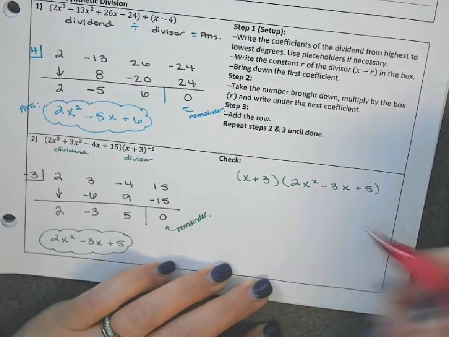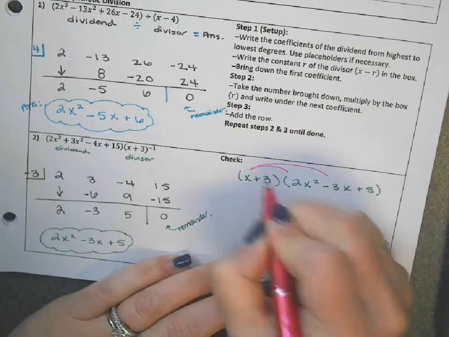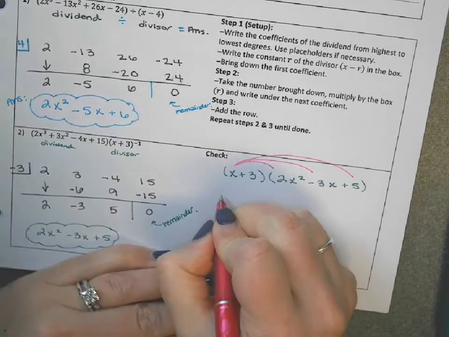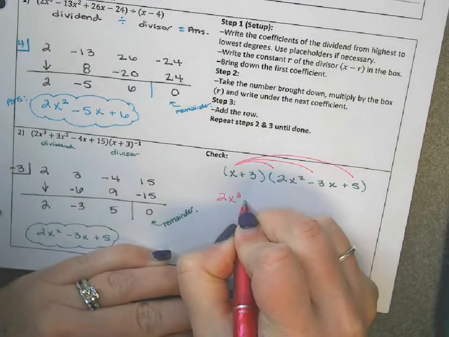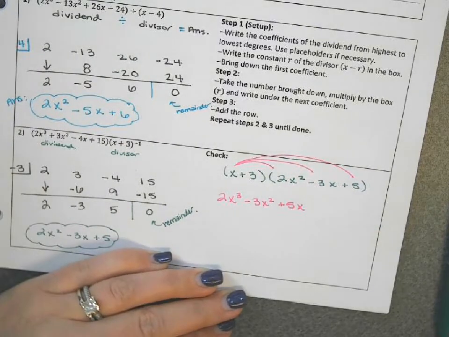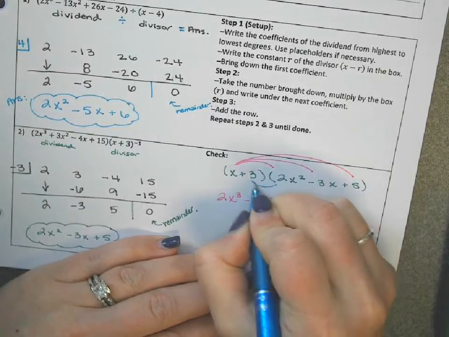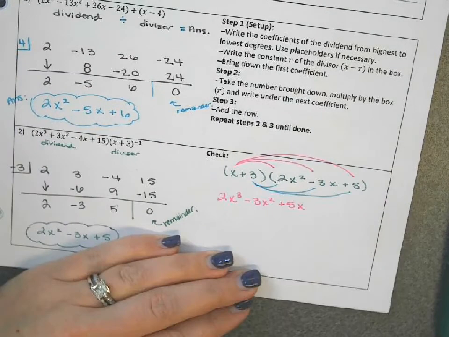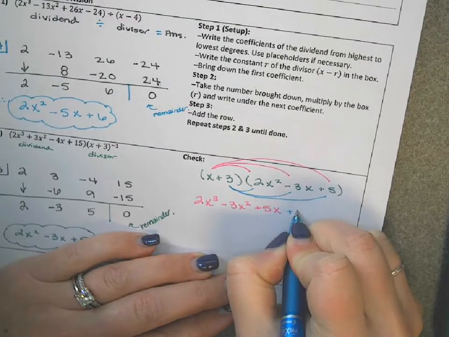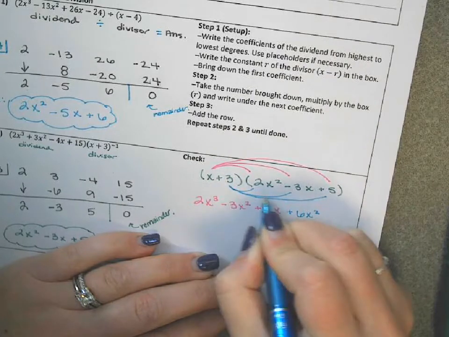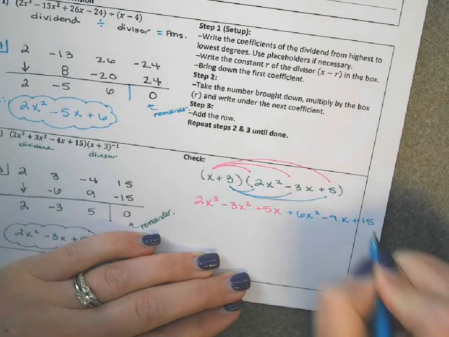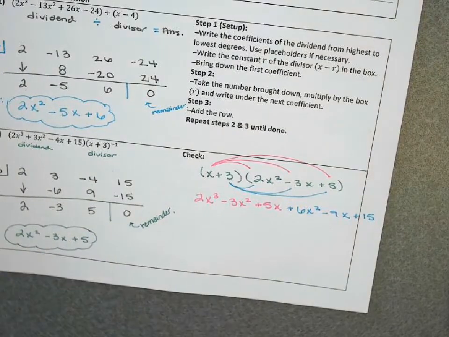So I distribute my x through. If you want to use the box method, that's totally fine too. But I'm going to distribute that x through to all three terms. I have 2x cubed minus 3x squared plus 5x. Then I'm going to distribute the 3 to all three terms. And I get plus 6x squared minus 9x plus 15. And then I'm going to go back and I'm going to combine like terms.